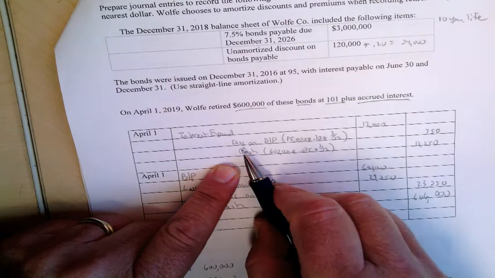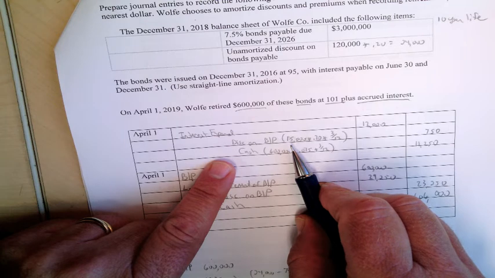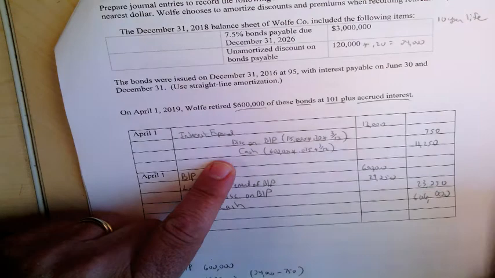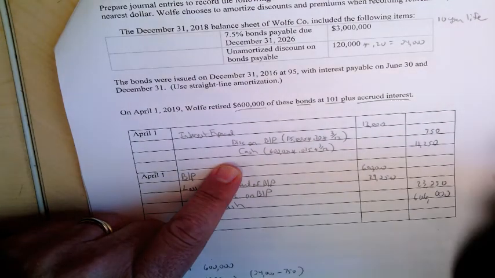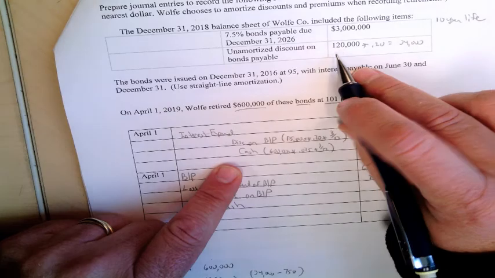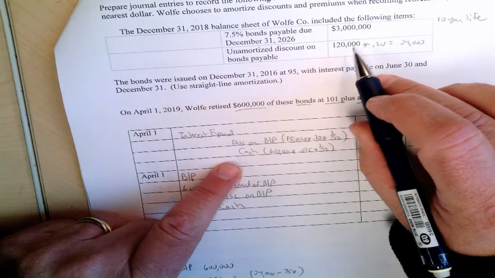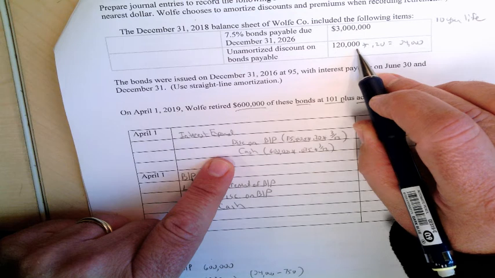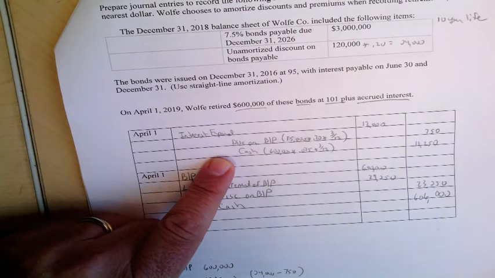We're using straight line amortization, so we're going to amortize the discount. The unamortized discount related to these bonds being retired, I did that up here. The unamortized discount on the bonds is $120,000. And I know it had a 10-year life, and 2 years have gone by. So what that tells me is it started at $150,000.